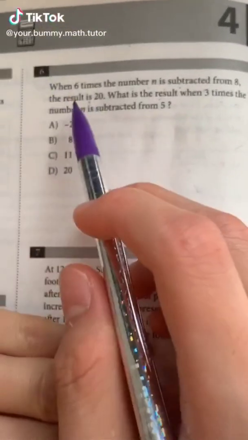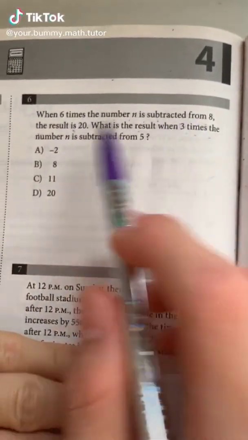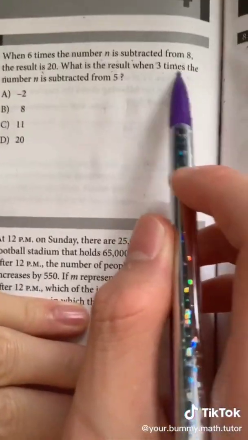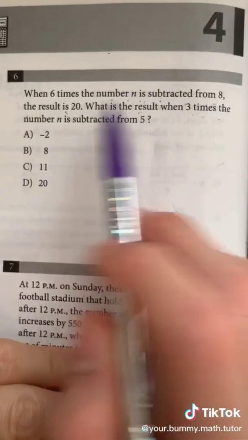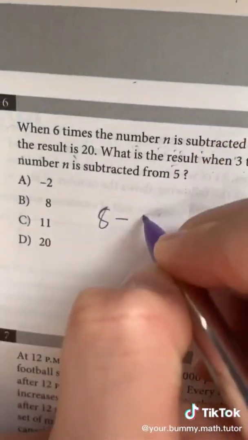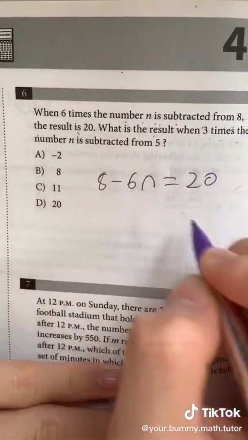Alright, question 6. When 6 times the number n is subtracted from 8, the result is 20. What is the result when 3 times the number n is subtracted from 5? So when 6 times the number n is subtracted from 8, that means 8 minus 6 times the number n, and the result is 20, so that's 20. So let's solve for n.